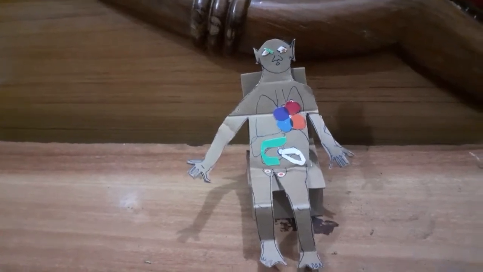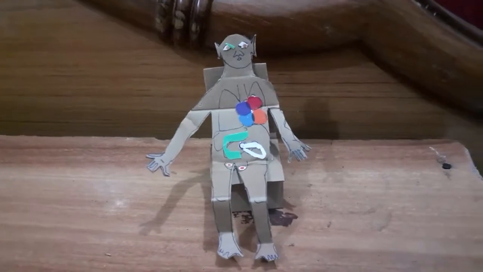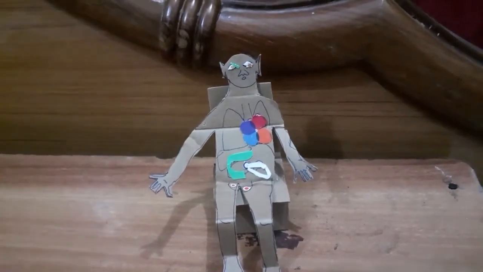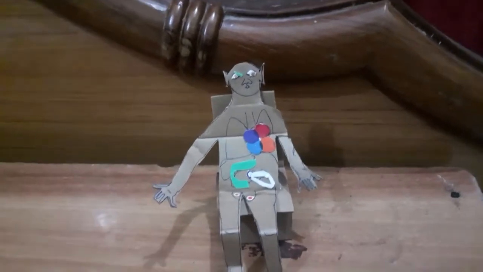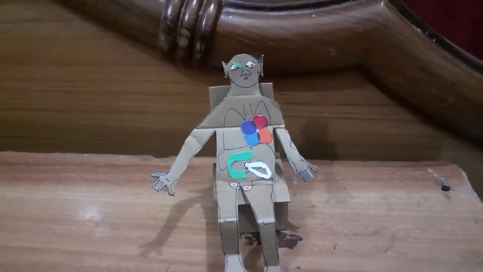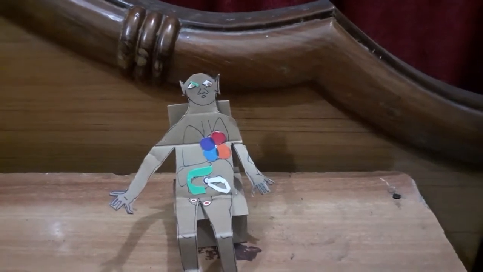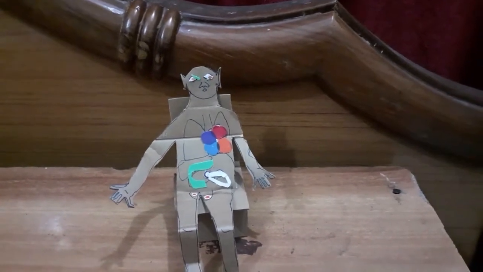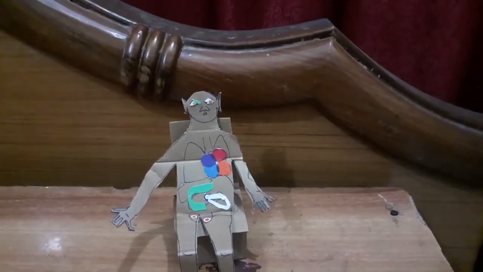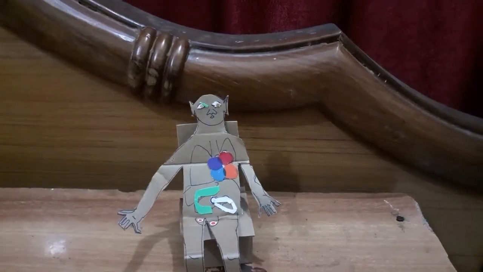O P Q R. R for Robertsonian translocation. In Robertsonian translocation, there will be acrocentric chromosomes, there will be a small arm and the long arm in a chromosome, and when a small arm is broken off and it will lead to the trisomy 21, then it is known as Robertsonian translocation.